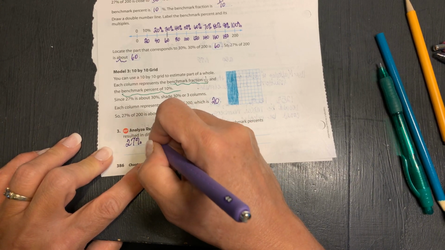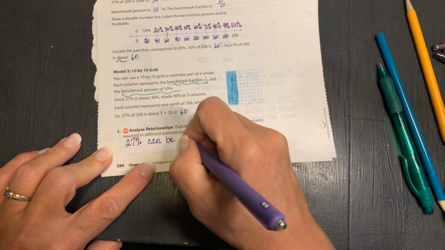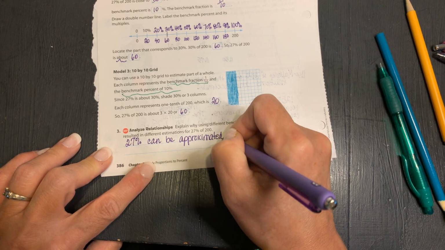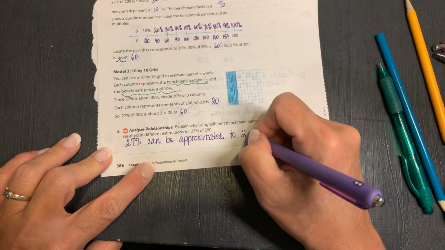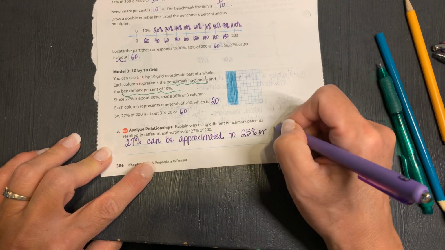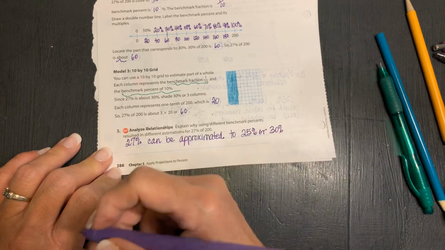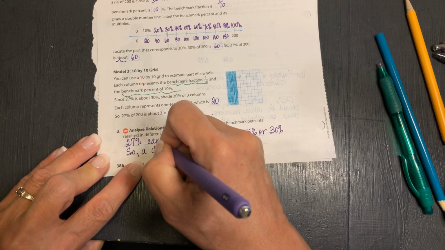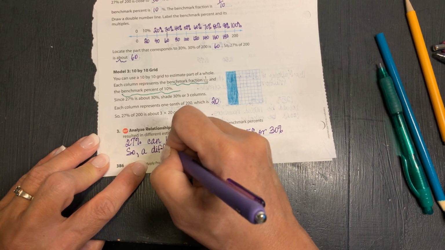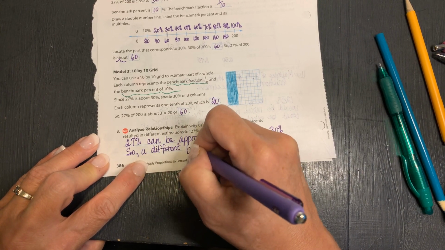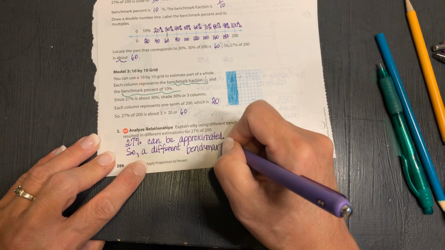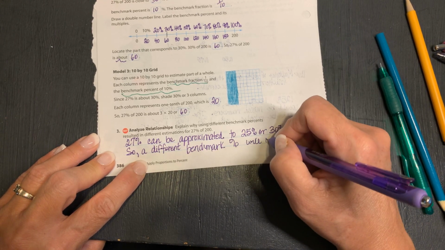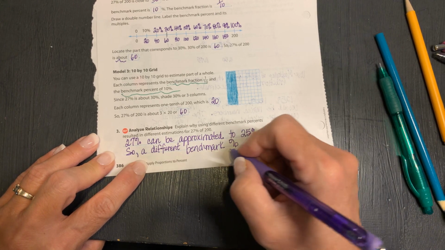Okay, so I'm going to put 27% can be approximated to 25% or 30%. So a different benchmark percent will result in different estimations. I'm writing off the line. Sorry, y'all.